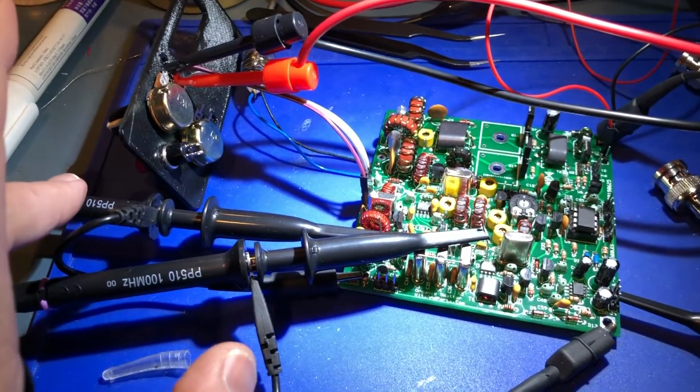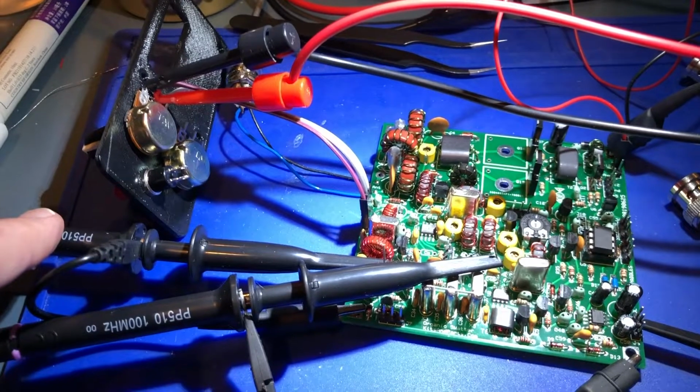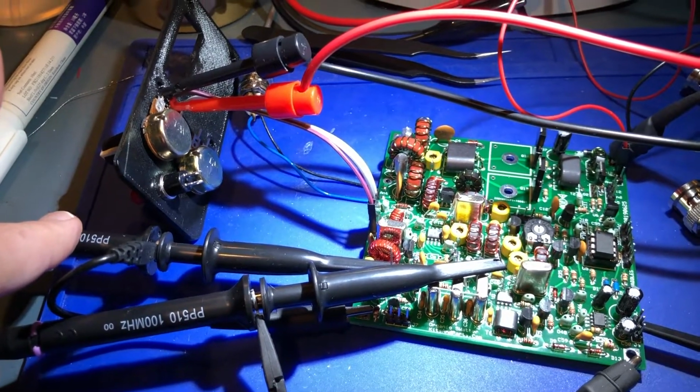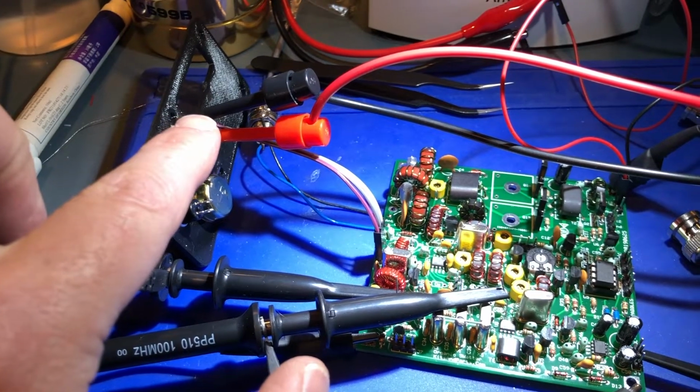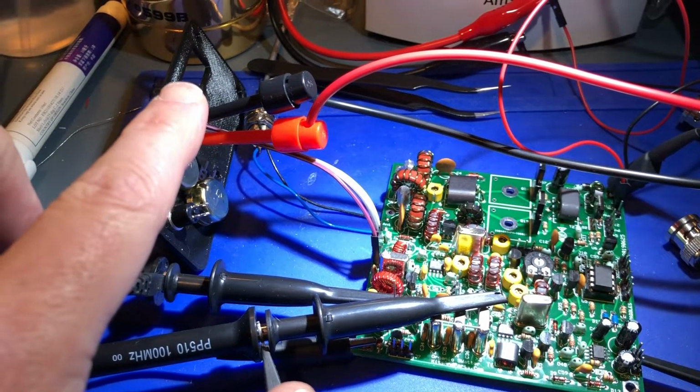This probe here is getting the local oscillator, the primary local oscillator, which is a voltage controlled oscillator. And these taps are going in the multitester here and are measuring the input voltage to the voltage controlled oscillator.